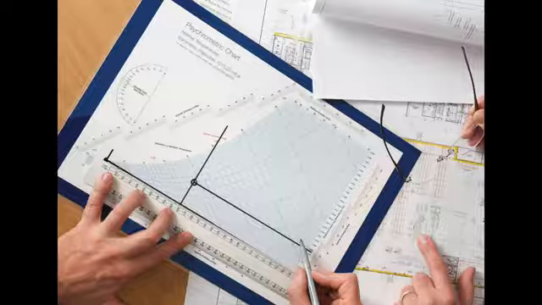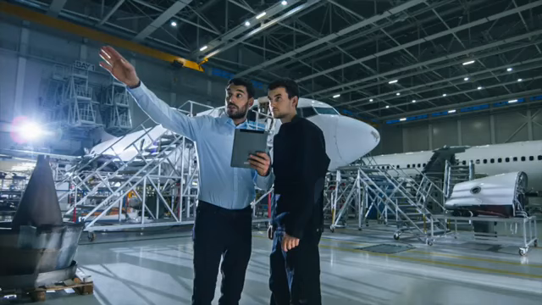Sounds complicated. Yeah, it can be, but that's why we always recommend reaching out to us for support at this stage of a project. We're always happy to offer free advice, and we'll even visit a site whenever needed to fully understand a project's requirements and make sure the correct type and size of equipment is chosen.